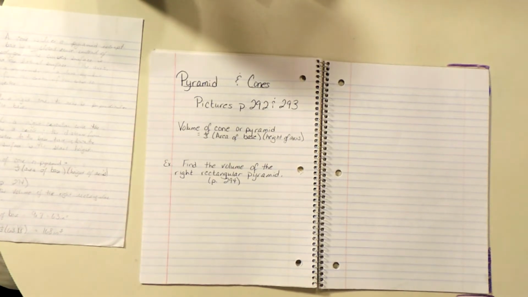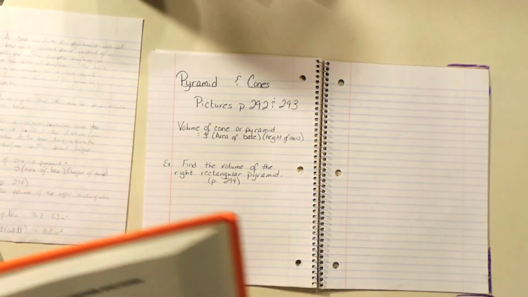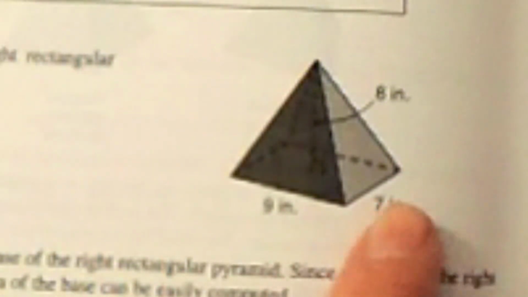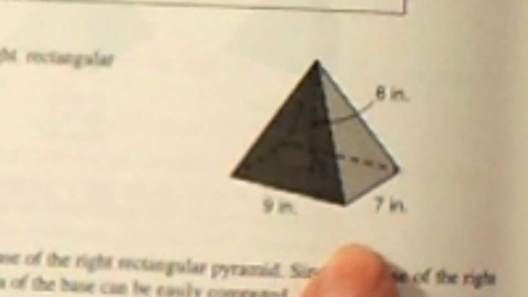So, our first example says, find the volume of the right rectangular pyramid on page 294. So here it is. The base is a rectangle, so the long side is 9 inches, the short side is 7 inches, and right here you have the altitude of the axis, or height, which is 8 inches.